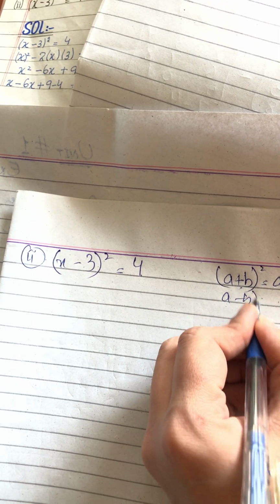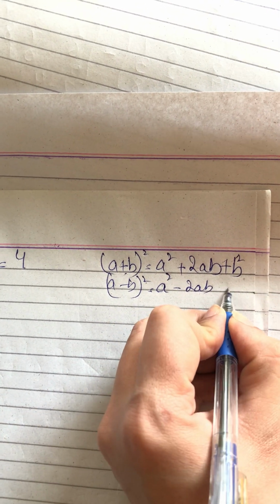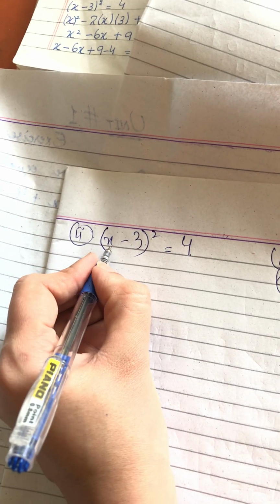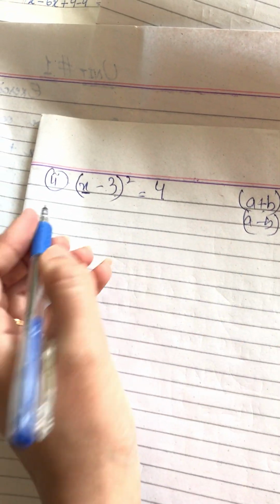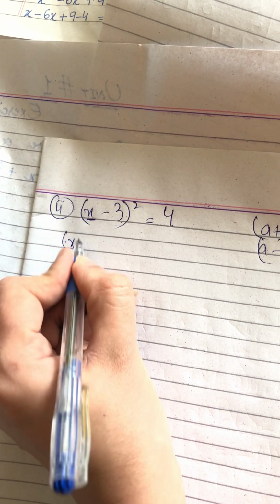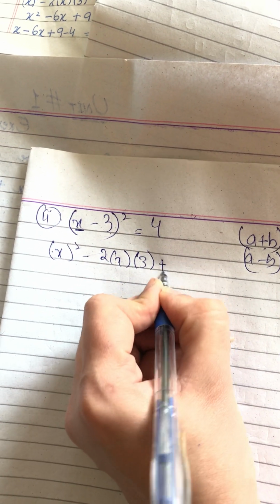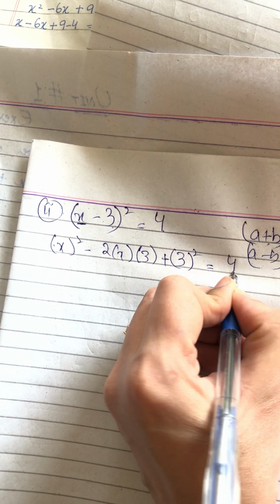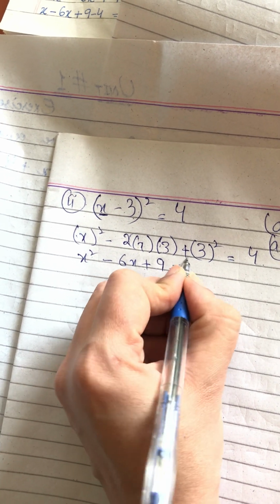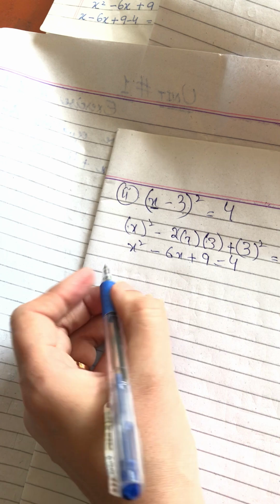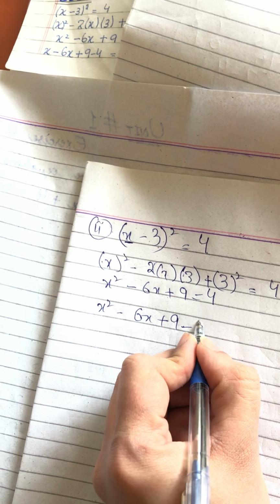So a minus b, here we will use the formula of a minus b. A square minus 2ab plus b square. There is x is a and minus 3 is b. So we will apply this formula. What we will get? X square minus 2x3 plus 3 whole square is equals to 4. X square minus 3 2s are 6x plus 3 3s are 9 equals to 4. Okay. X square minus 6x plus 9 minus 4.